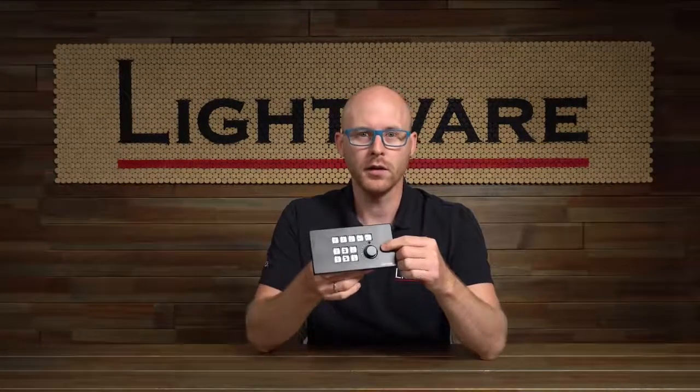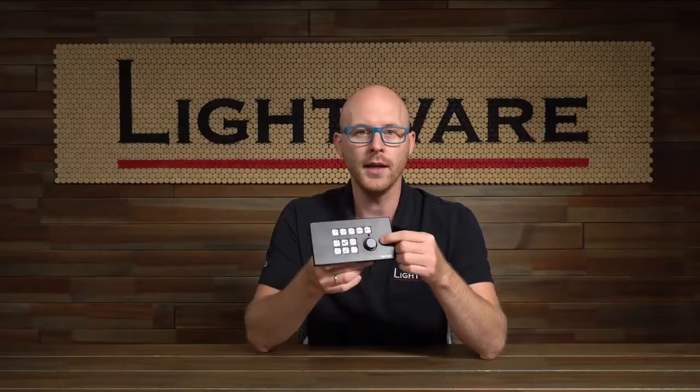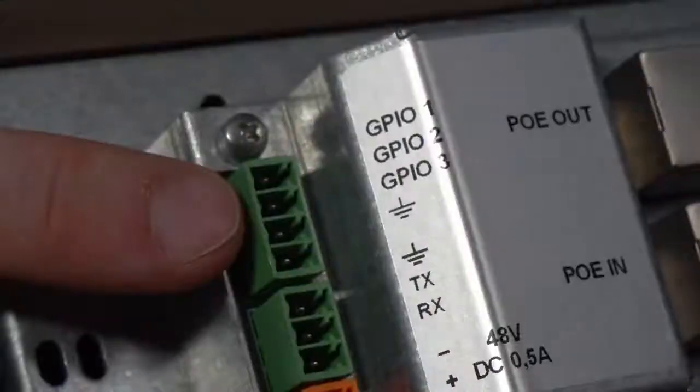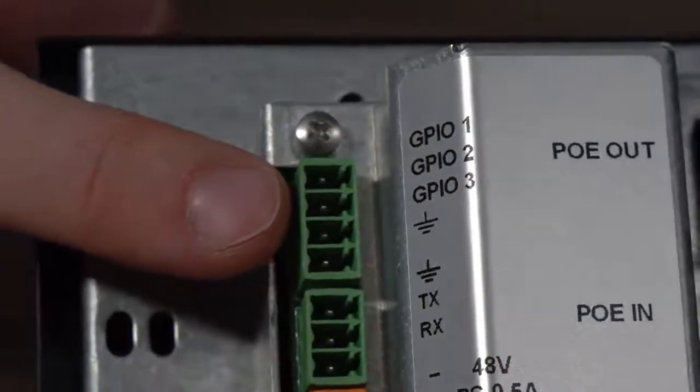Okay, let's talk about connectivity. On the front, above the rotary dial, you have an infrared eye, which allows you to use any IR code to trigger events. And if you turn it around, you will find three configurable general-purpose input-output ports.